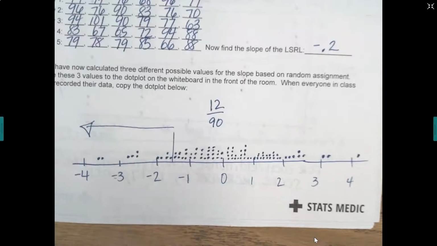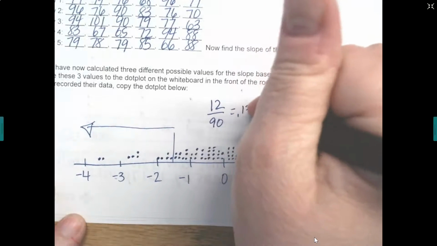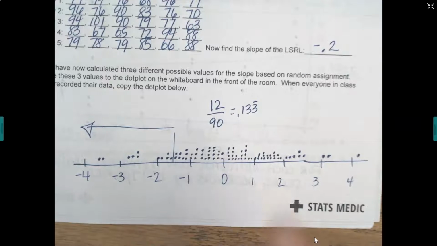Let's take a look at this. 12 out of the 90. So when we take 12 divided by 90, we get 0.133, and it's going to keep repeating. 13% of the time we happened to get a slope this extreme or more purely by chance. Not that uncommon. So, to me, that's going to be a fail to reject the null. It happens with enough regularity. It's not terribly unusual.